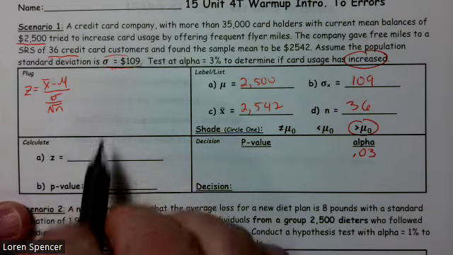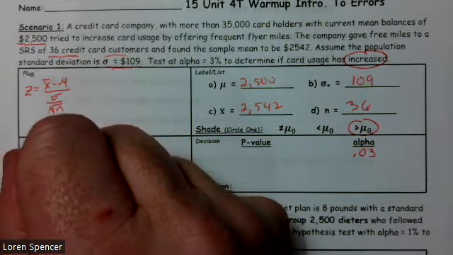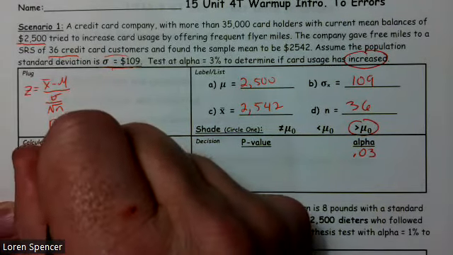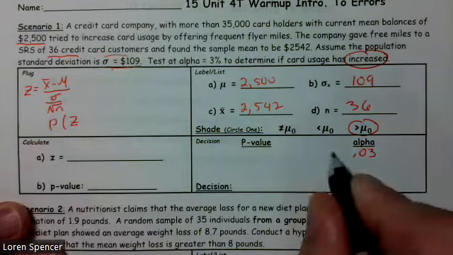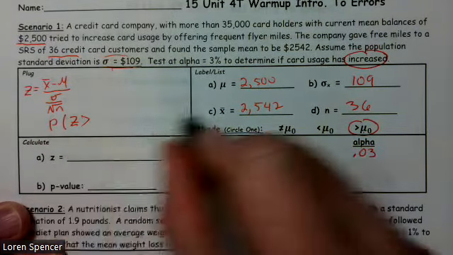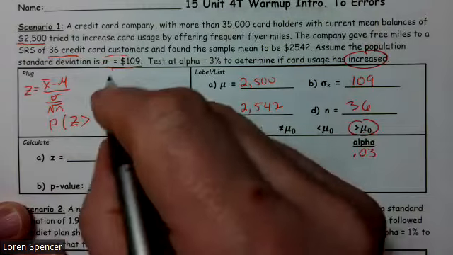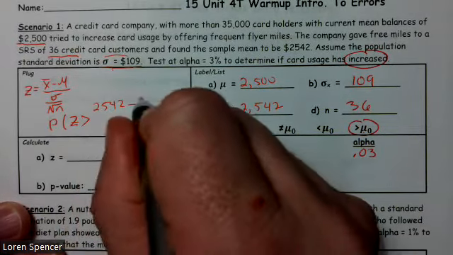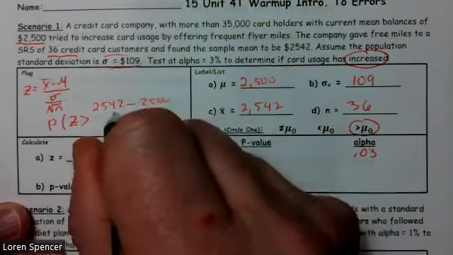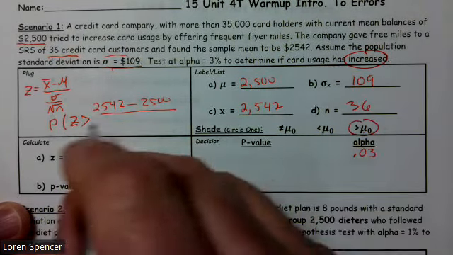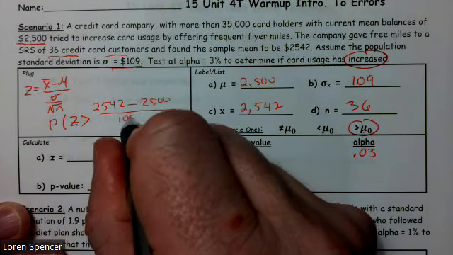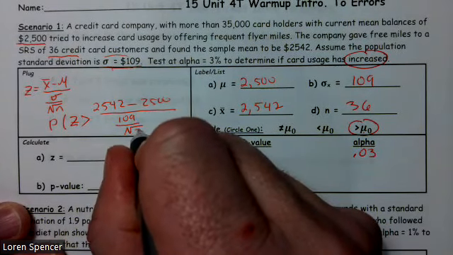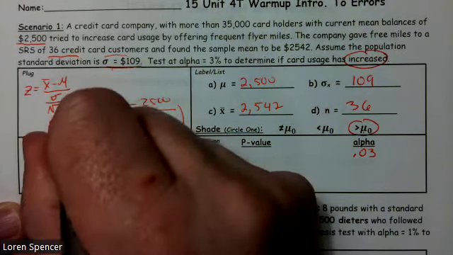So let's keep going. We want the probability that Z is greater than 2542, that's our X bar, minus our mean of 2,500 divided by 109 over the square root of 36.